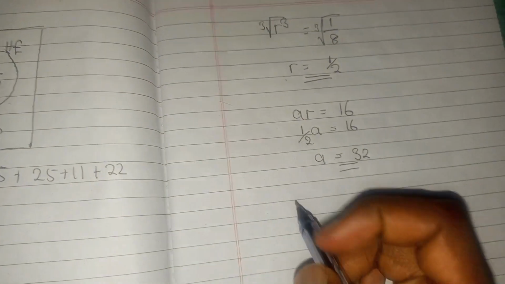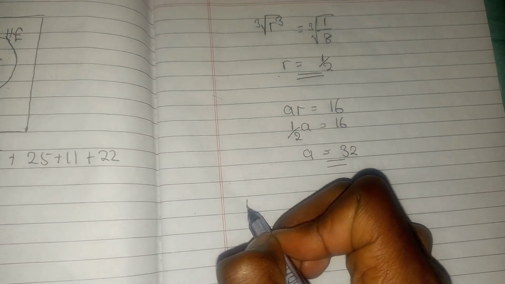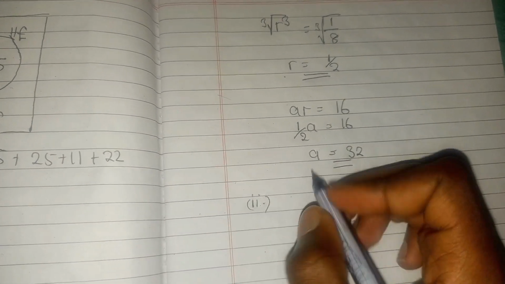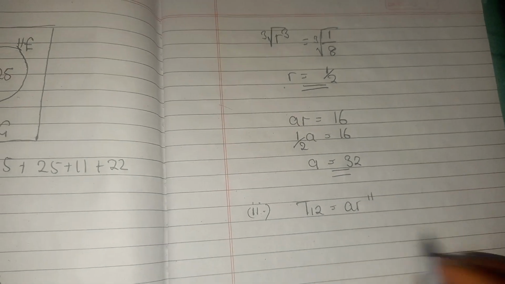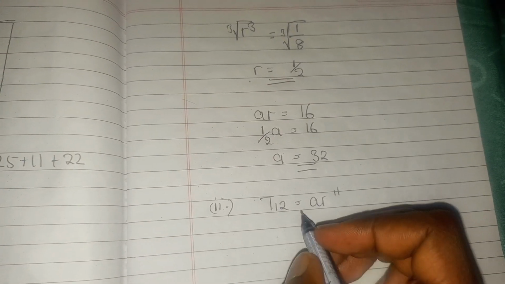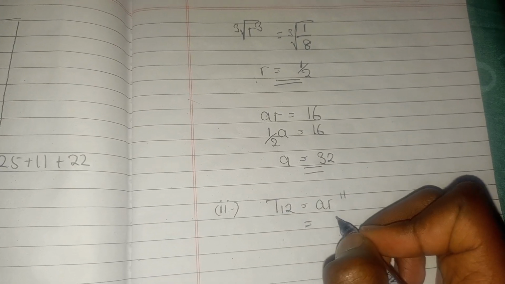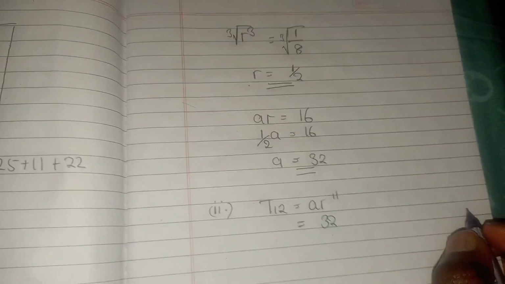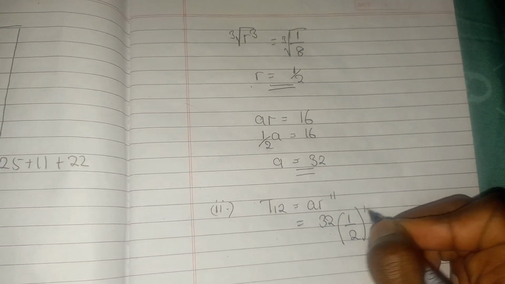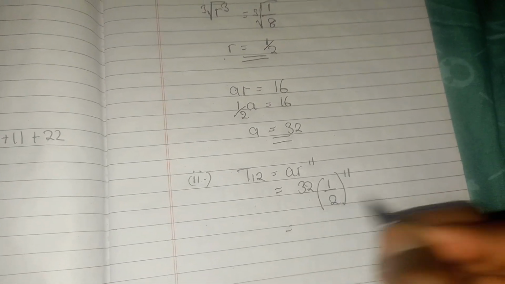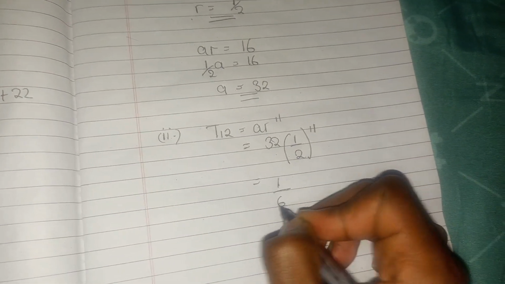So now we can find the 12th term. So term 12 is given by the formula AR to the power 11, where we have our A as 32. So 32 times 1 over 2 to the power 11. So this is going to be equal to 1 over 64.